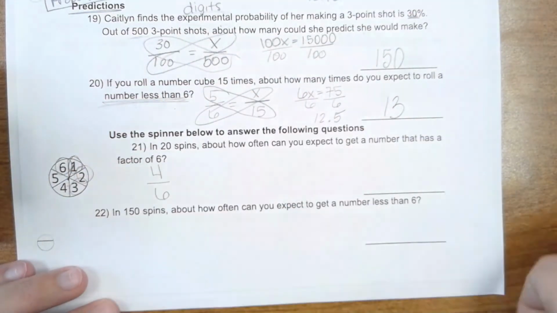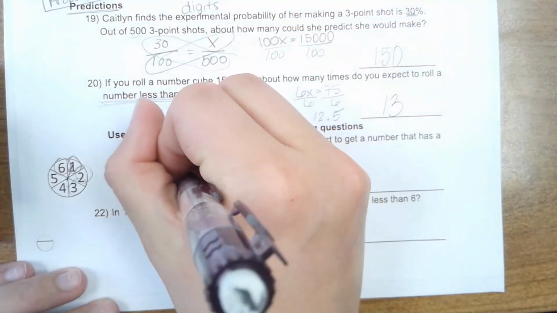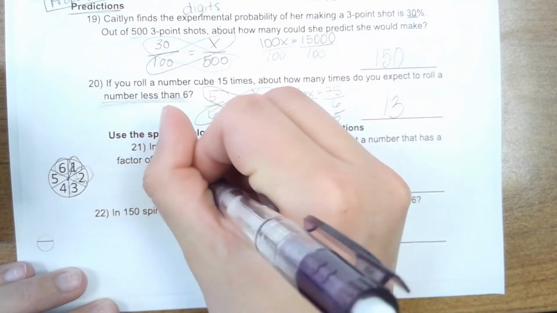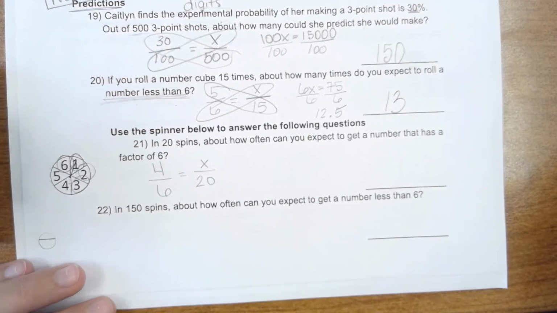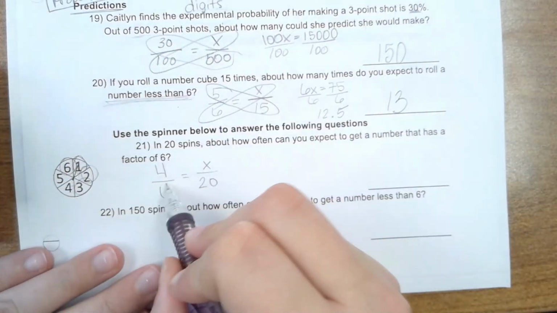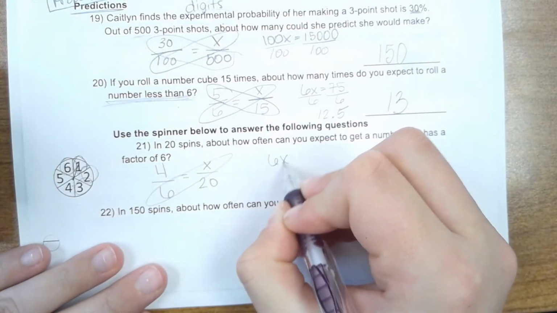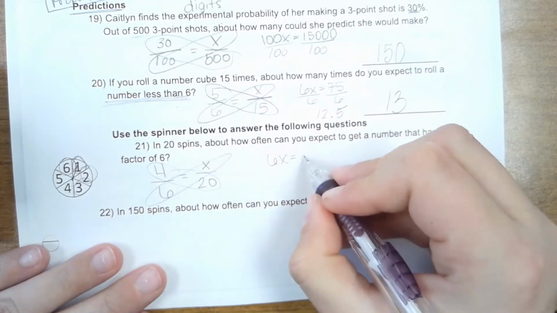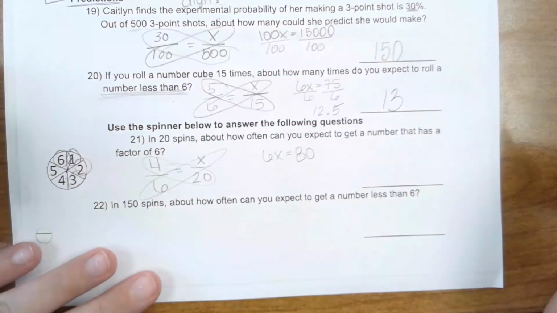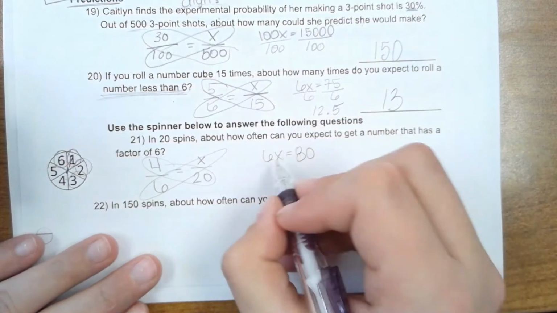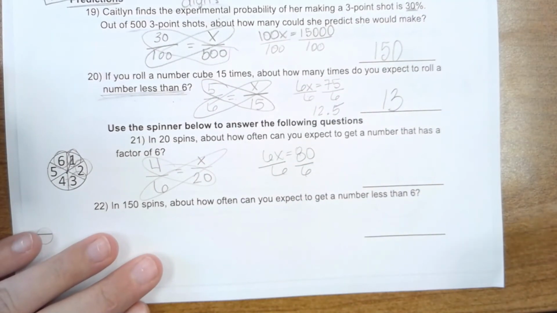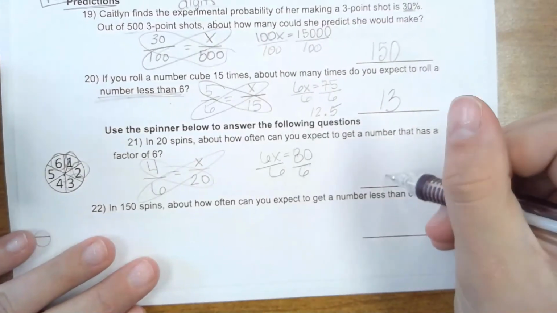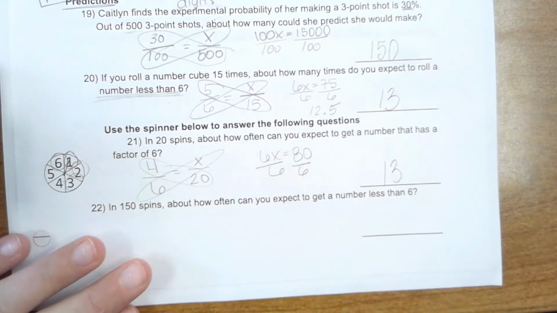So that's your first fraction, because again, we're still predicting. And then if we were to spin this 20 times, we need to predict how many out of those 20 times we would also expect to get a factor of 6. Okay? So cross multiply. 6 times x is 6x. 4 times 20 is 80. And then divide both sides by 6. So 80 divided by 6. Again, we're just going to round to the nearest whole number, and that would give us 13.